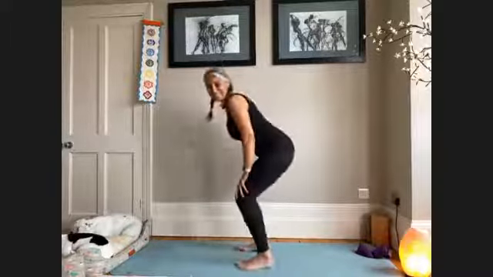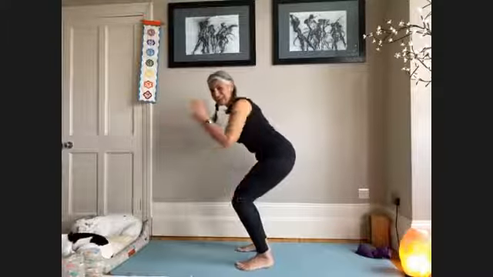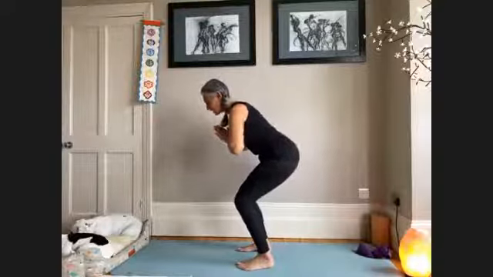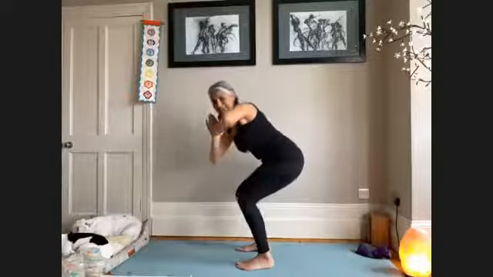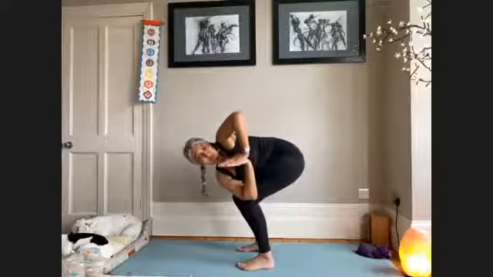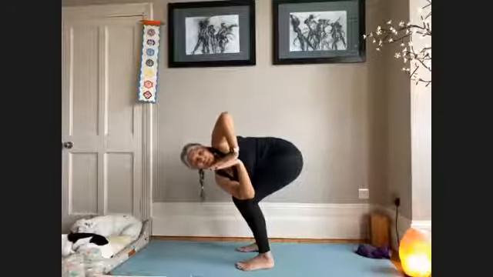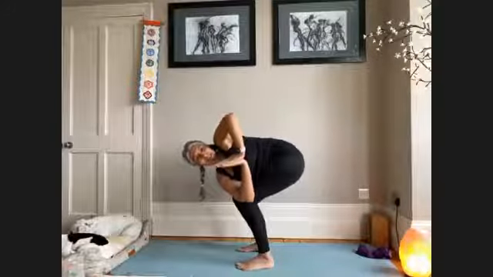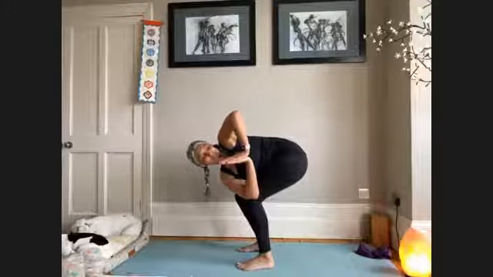Let's come to stillness now in your Utkatasana. Bring your hands together in Namaskar at the heart. Take a moment here. And then let's hook our right elbow over our left knee. Right palm is face up, left palm face down. Coming into this twist here.